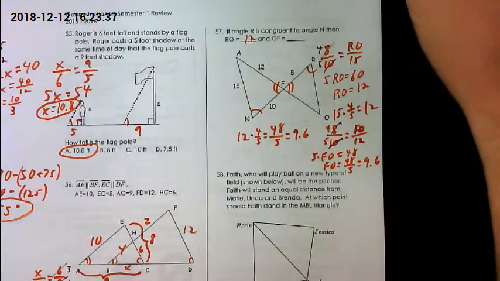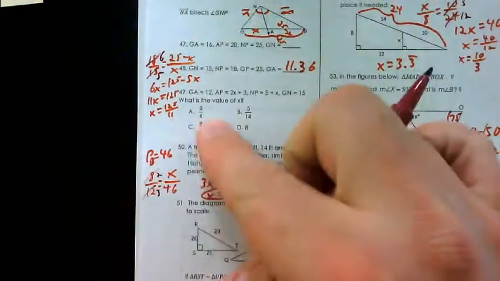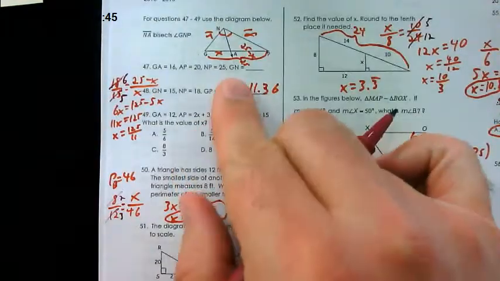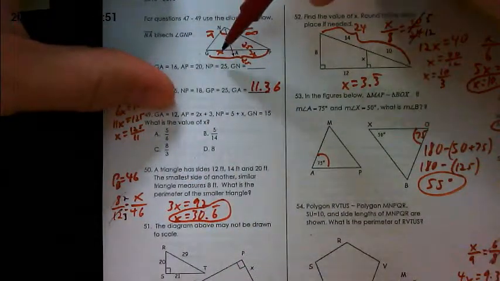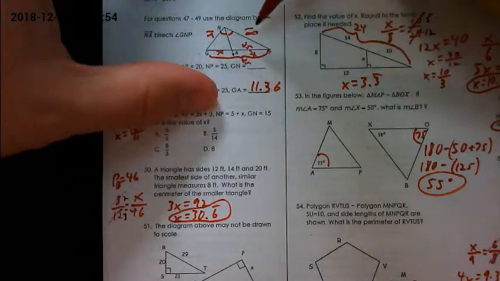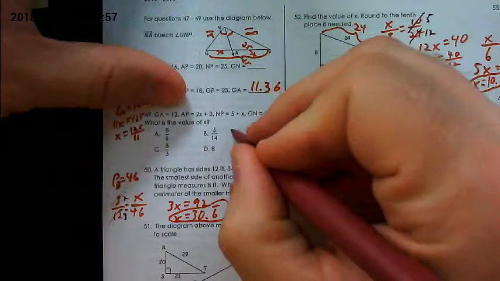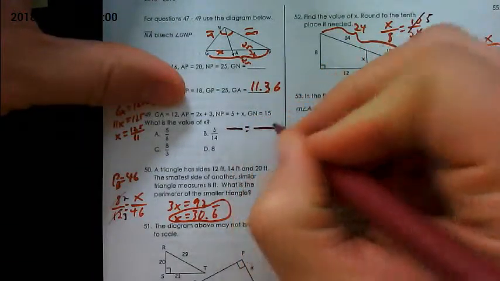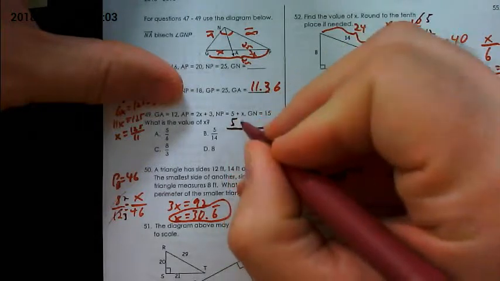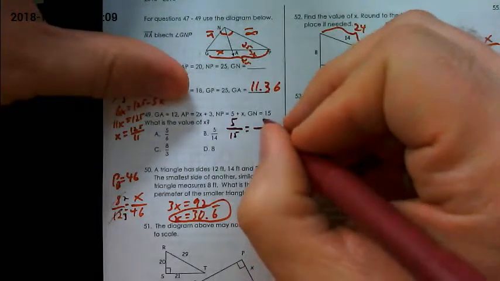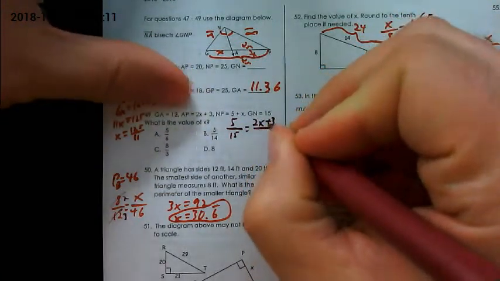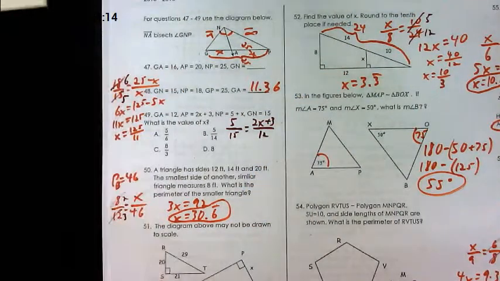All right, 49. Is that on this page? Yeah. All right, 49. Same image up here, so forget what I have written up there. You have GA, you have AP, you have NP, you have GN. So make sure you set the proportion correctly here. NP was 5 over NG was 15. AP 2x plus 3 over GA is 12. Okay, that would be the correct way to set a proportion for that one.